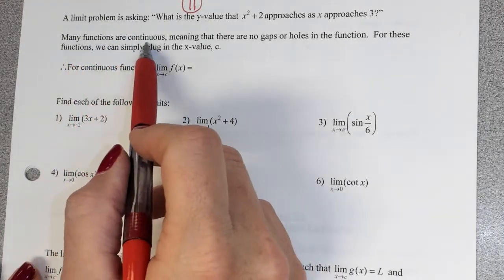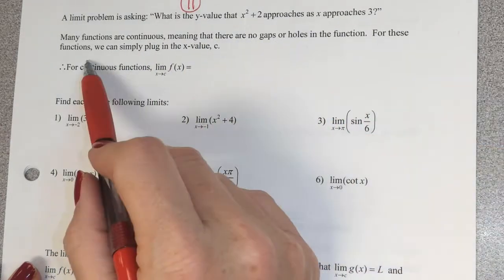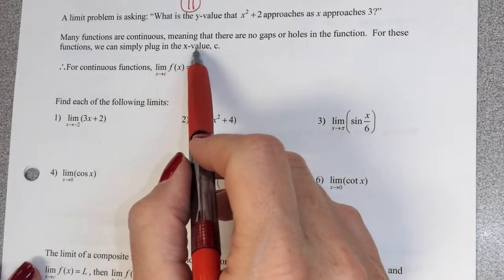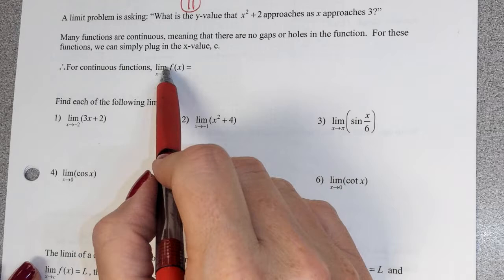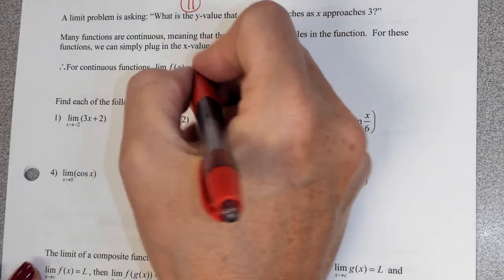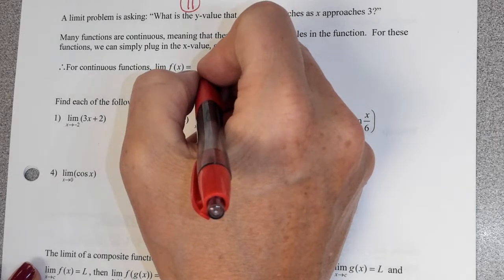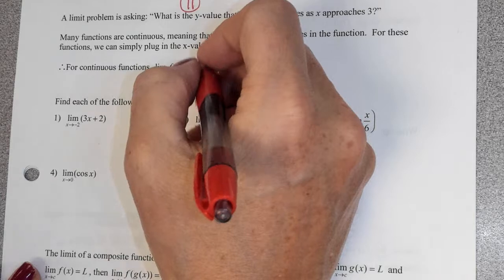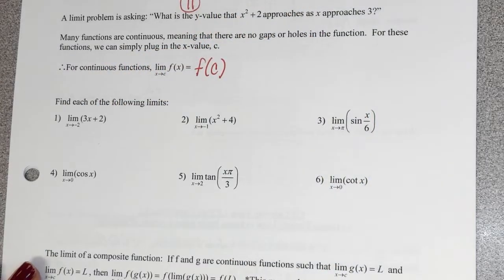So many functions are continuous, meaning that there are no gaps or holes in the function. For these functions, we can simply plug in the x value c. So for continuous functions, the limit of f of x as x approaches c is simply going to be what? What did I just say you do? You plug in the c value. So it's going to be equal to f of c.